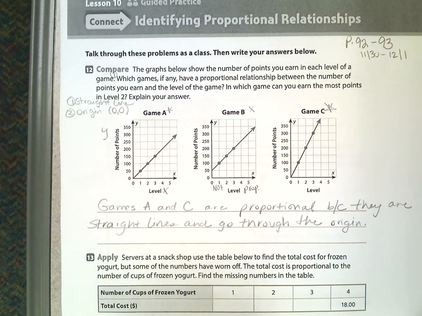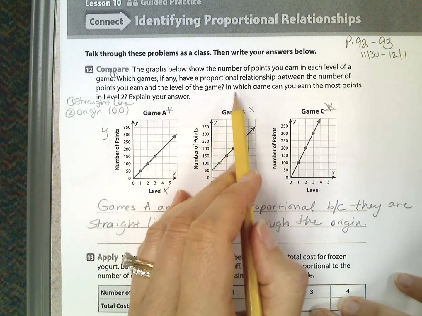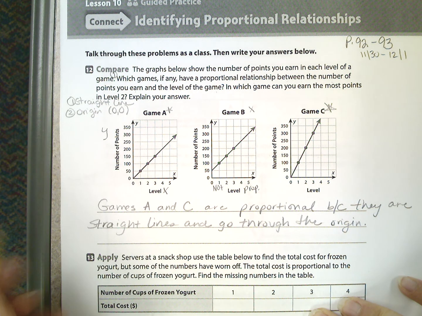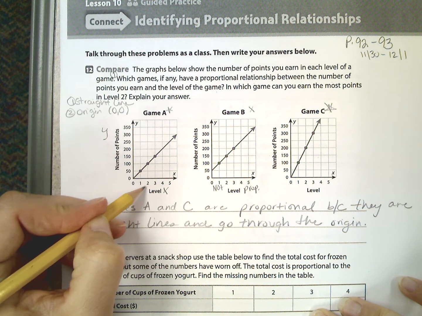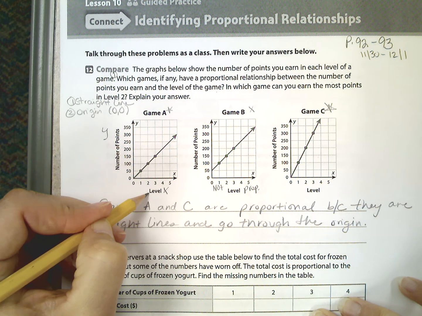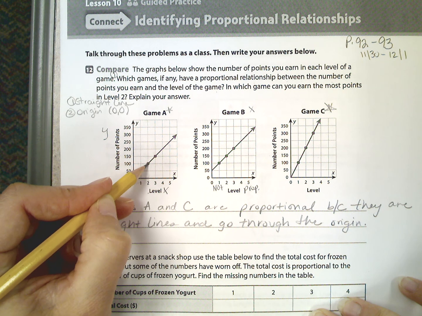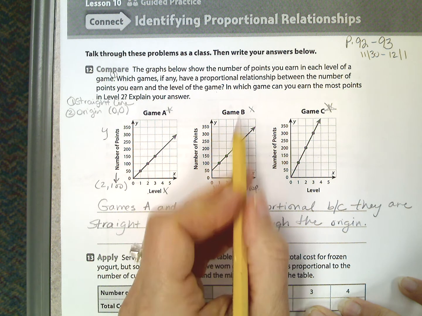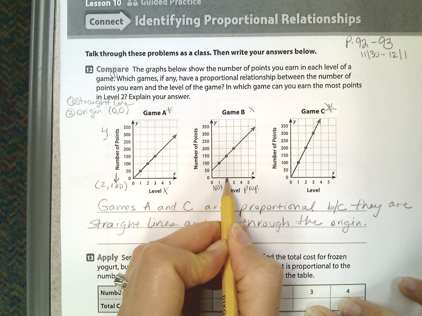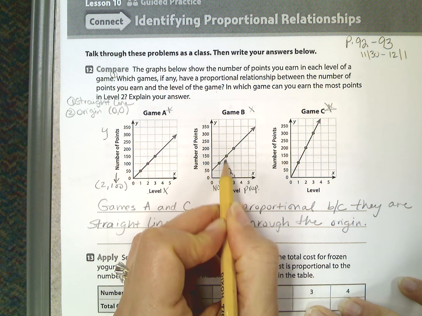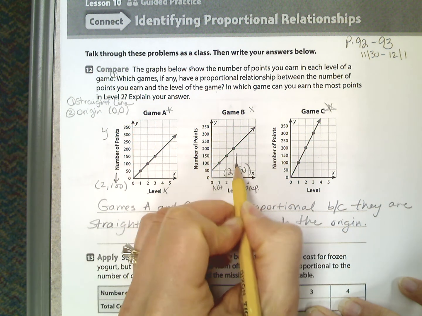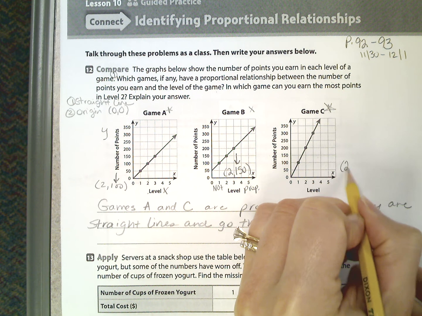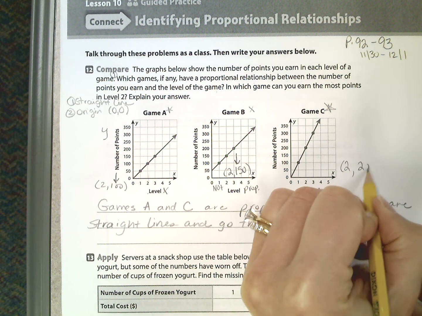Okay. Next question says, in which game can you earn the most points in level 2? So, level 2. So let's look at game A, level 2. So I'm going to come over. The level is on the x-axis. I'm going over to level 2. This is a 100. So this is 2, 100. So the 100 is the number that we're looking at. If I go to game B, I'm going to come over, level 2, and I'm going to go up 150. Okay, again, I'm looking at that y coordinate. Next, I'm going to go over level 2. I'm going to go up 200.